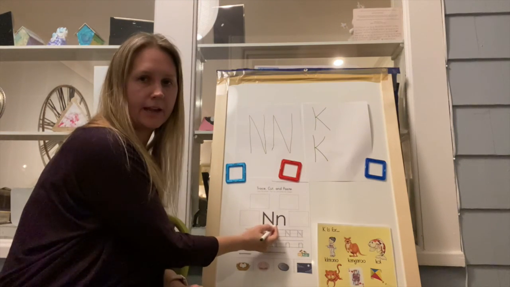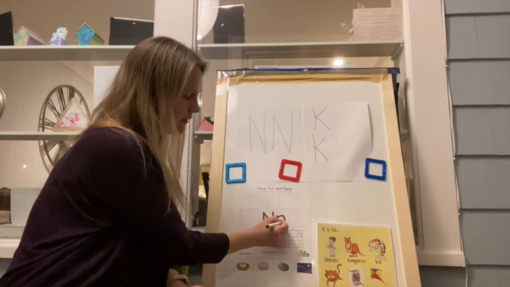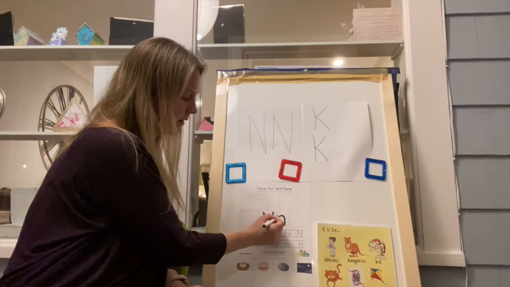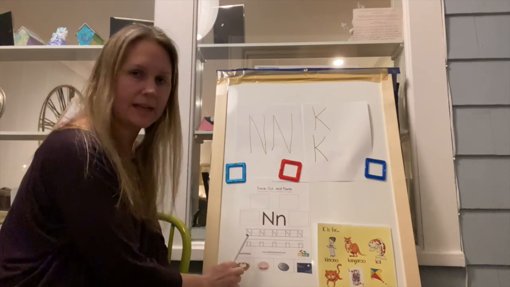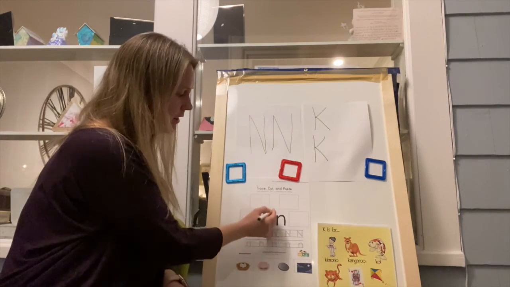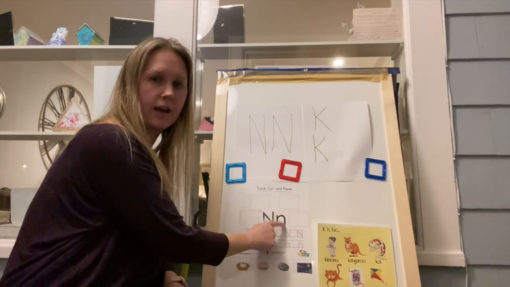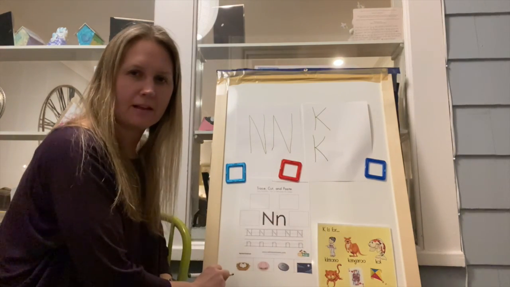And this is your lowercase n. Your lowercase just comes down and around to make your N. Can you make that at home? Down and around. So when we do our uppercase letters, our big letters, they're usually just straight lines. Our lowercase letters have curvy lines, right? So it's a little bit harder to maybe make that shape at home.